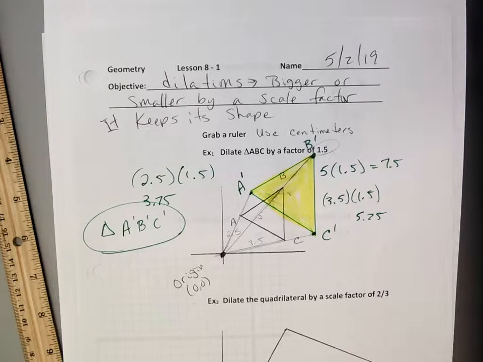These are called primes, little tick marks to show this. I've got my original triangle A, B, C. That's my original, and then I changed it. So this is called my image. It's my image, A prime, B prime, C prime. You know which one came first. Which one came first? Plain old A. Then A prime is the one we made, okay?